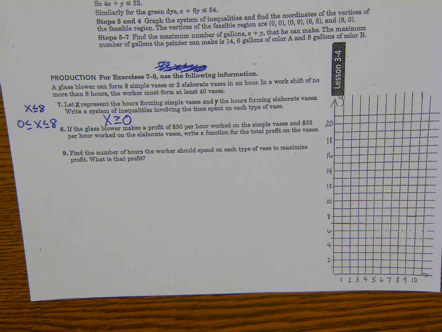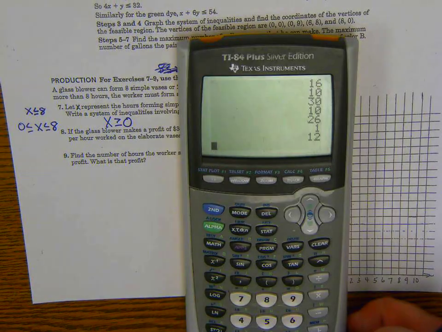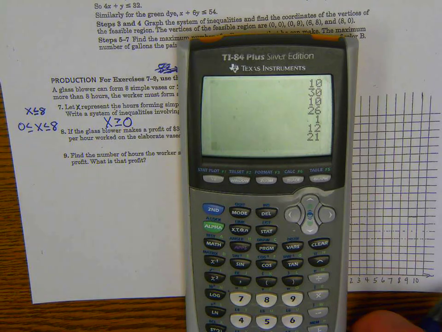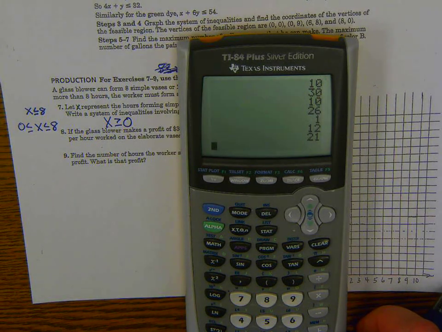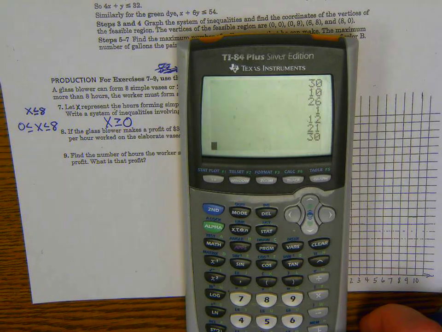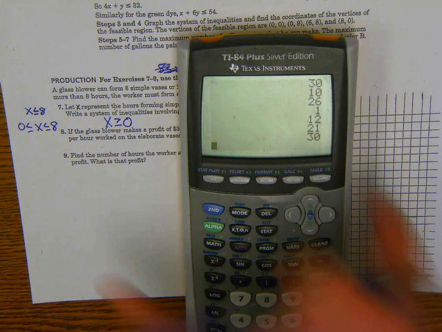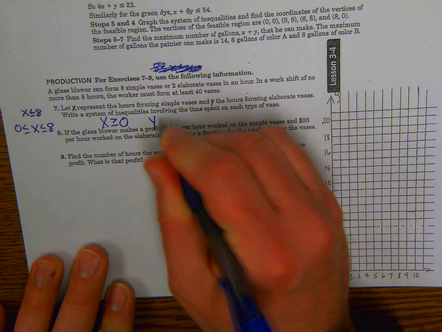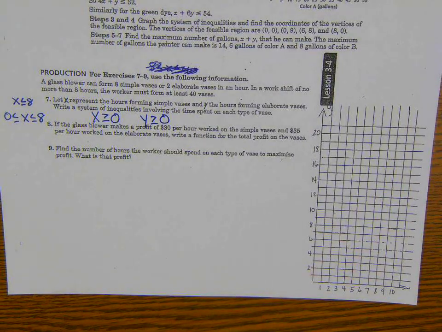We'll find out. Let's try another one. There's 4 inequalities I was thinking of that can be written here. Is that exactly what you mean? y is greater than or equal to 0? That's another one I was thinking of. They must spend at least 0 hours forming elaborate vases.